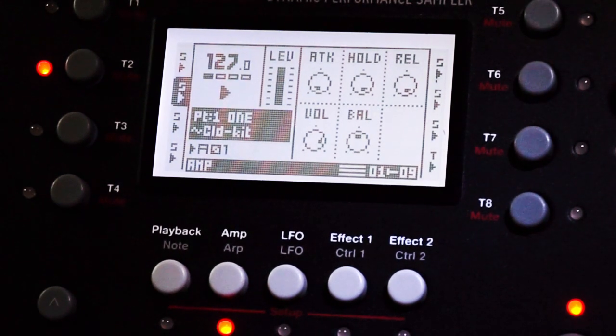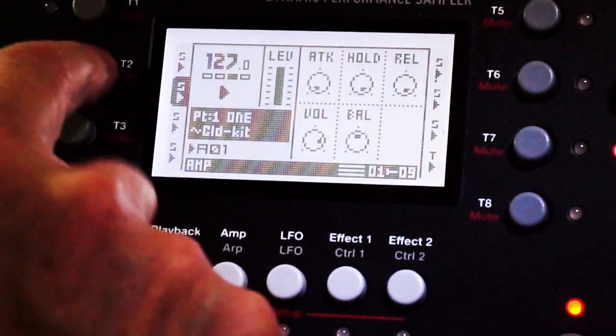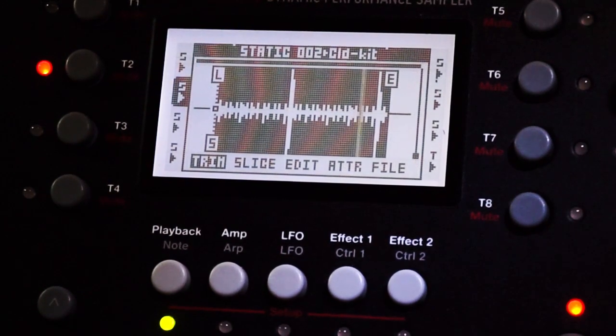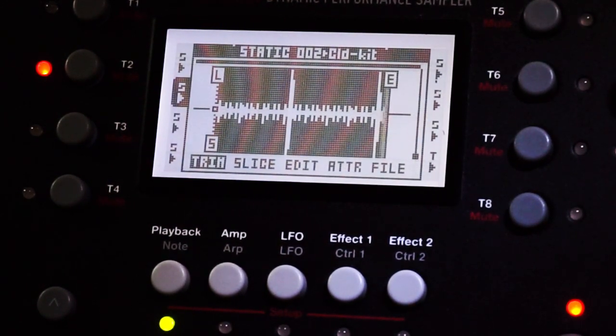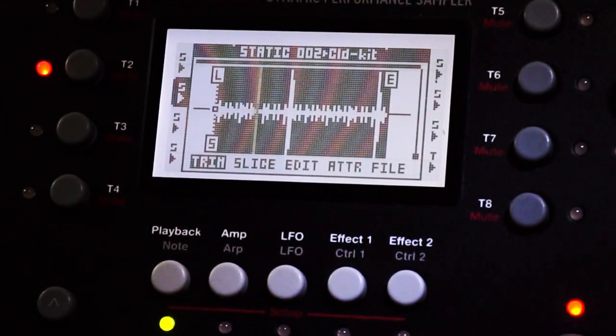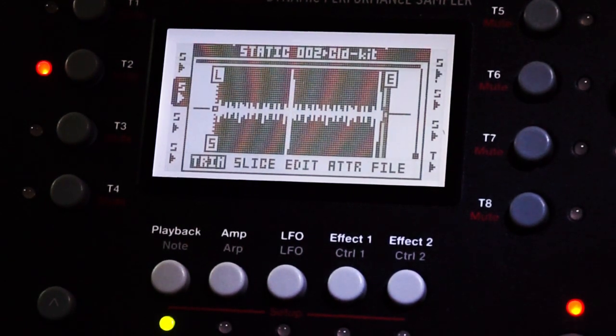There's another thing I must show you with scene 1, and if I go into the machine and press function edit, you can see the sample there is playing from left to right. Now if I crossfade to scene 9, you can see it slow down, and if I take it far enough over, it'll start going backwards.